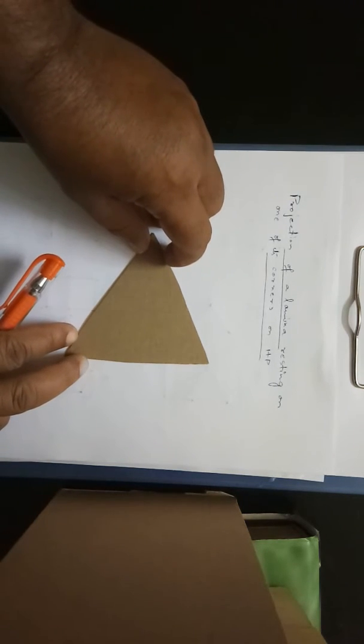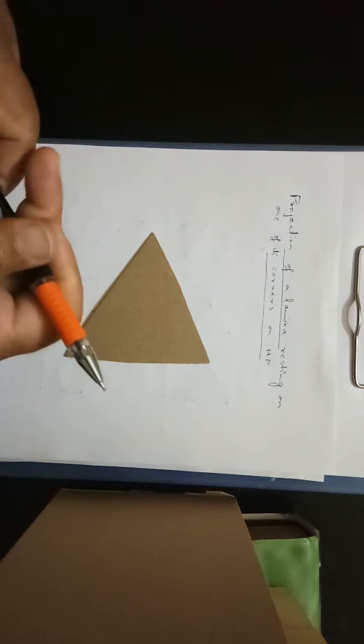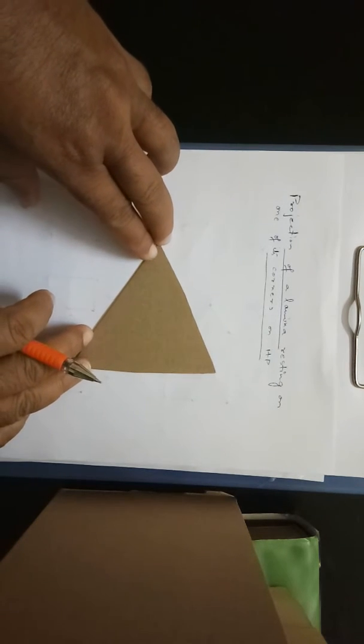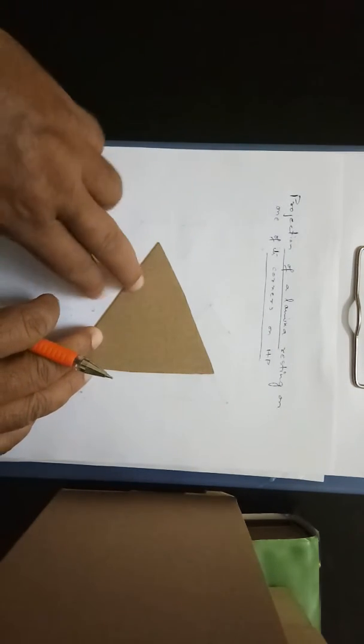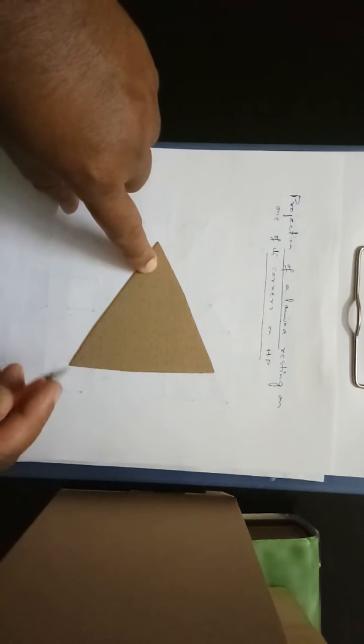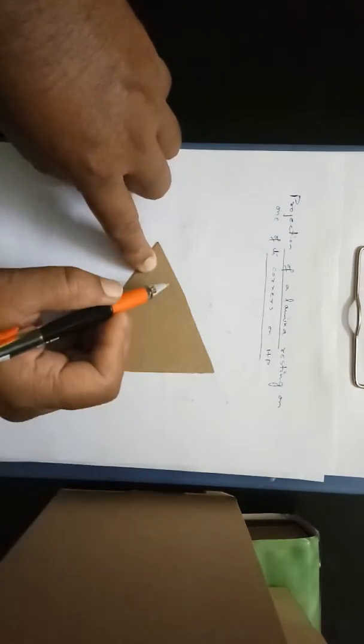First, what you have to know is that if the problem says the lamina is resting on one of its corners on HP, then you have to first find the center of the lamina. How to find the center of the lamina? Draw the perpendicular bisectors of any two adjacent sides of the lamina.